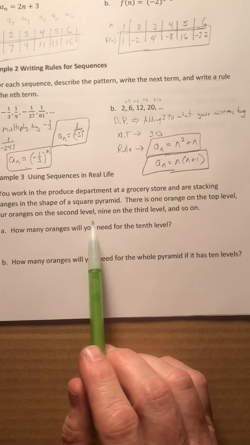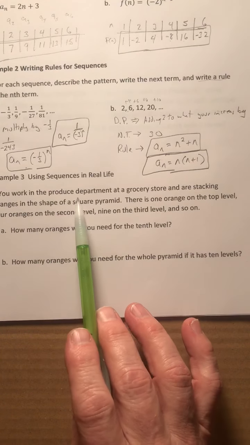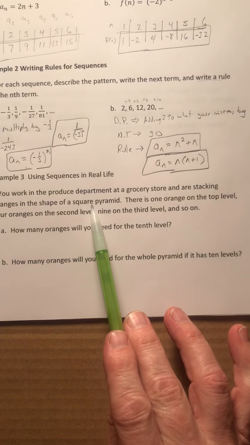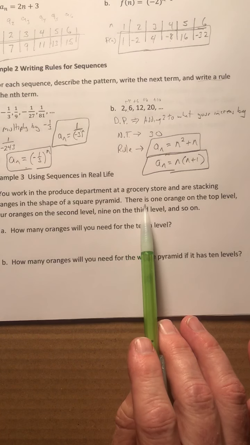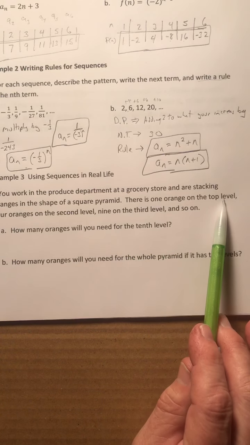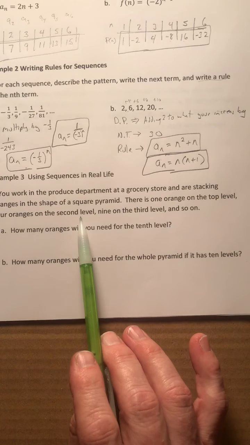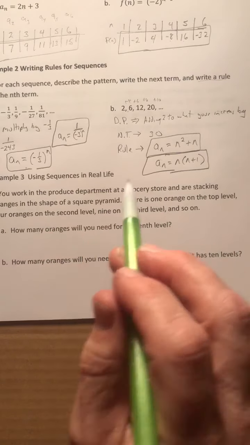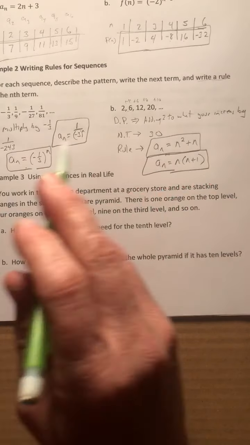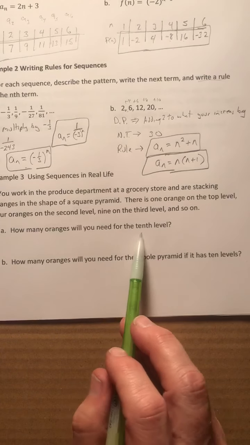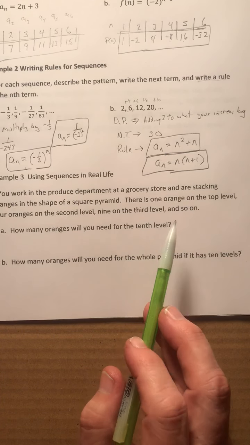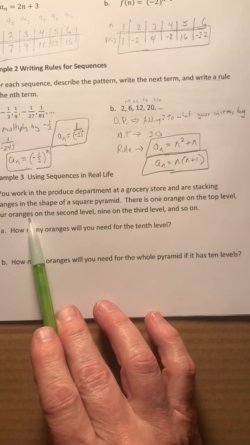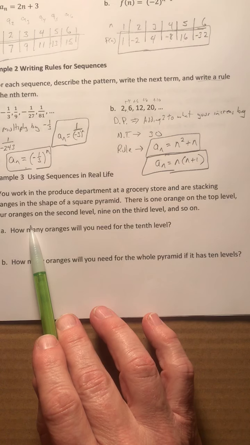All right, how do you use it in real life? If you ever work in a produce department at a grocery store, sometimes they stack oranges in the shape of a square pyramid. There's one on the top level, and then there's 4 oranges on the next level, and then 9. So they're all in squares, even number of rows and columns, either way you look at it. We want to know how many are going to be in the 10th level. Well, there's 4 oranges on the second level, so that's 2 rows of 2.